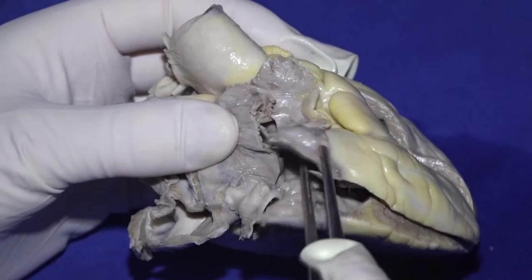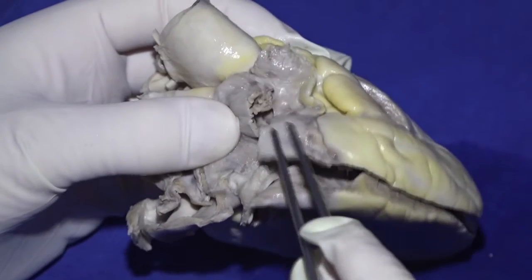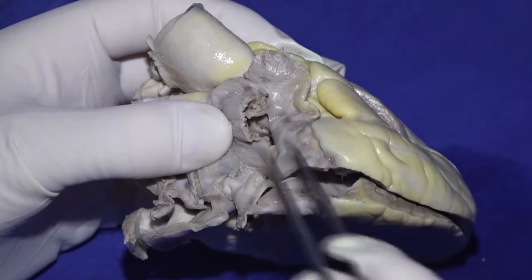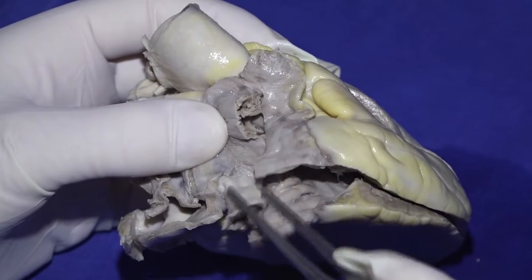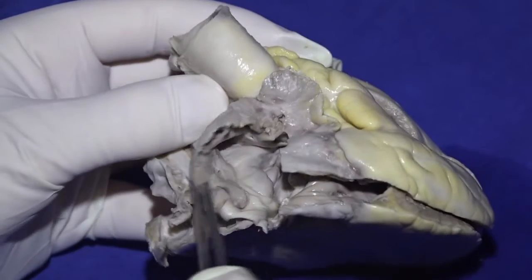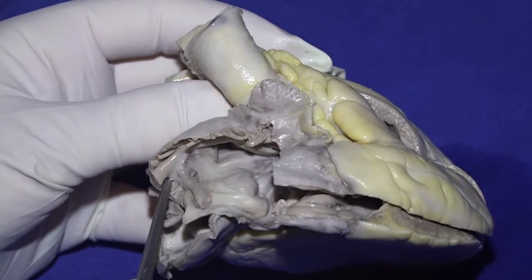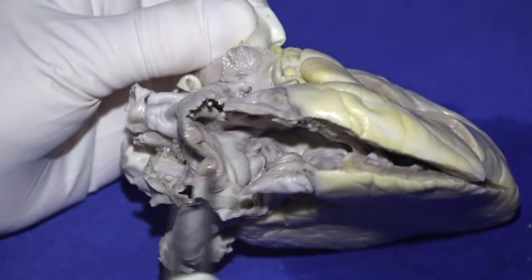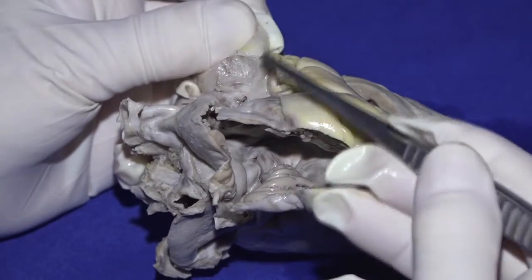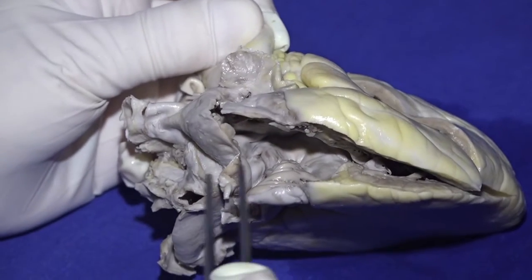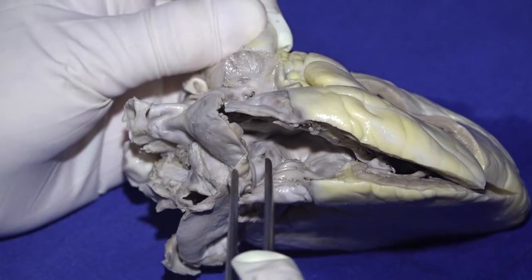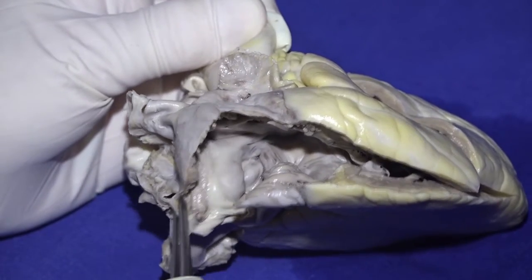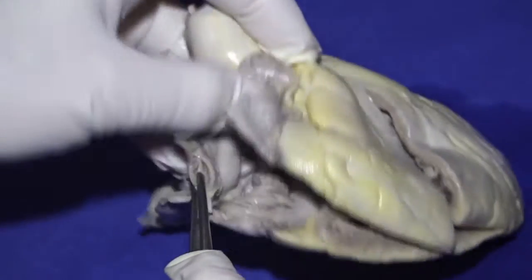But then, when I hold the heart like this, and I show you the anterior wall of the right atrium, and this time, when I flip back the wall, you see that those pectinate muscles run all the way down from the superior caval vein to the inferior caval vein. They encircle the right atrioventricular junction.